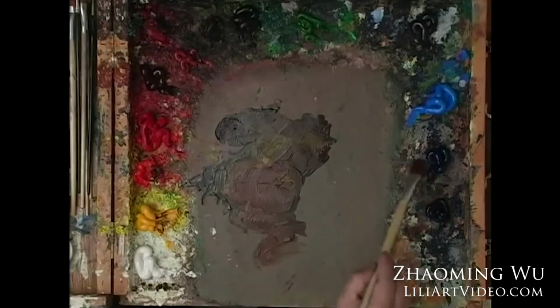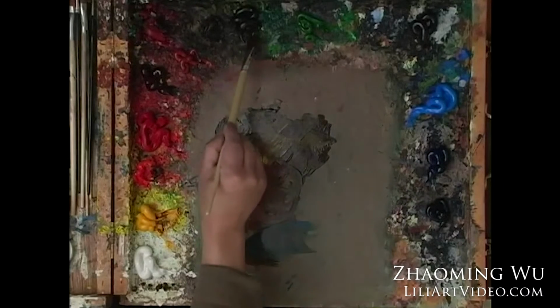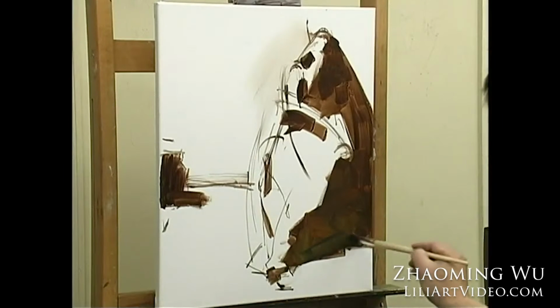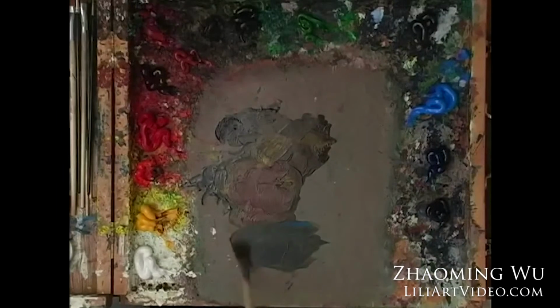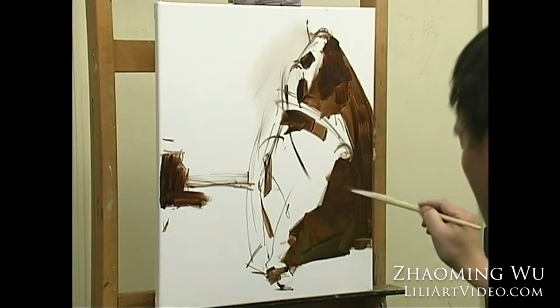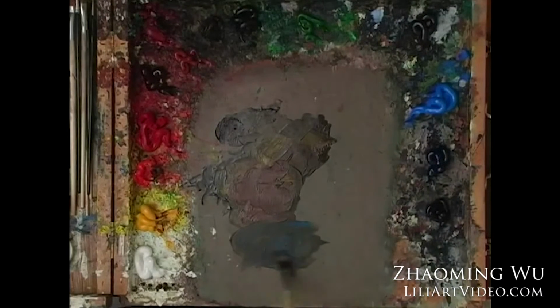Now I'm going to put a little bit of cool color. Carefully using white color in the shadow, because I try to avoid having too much white, which makes the shadow part too chalky.